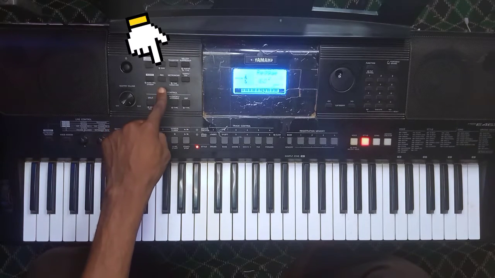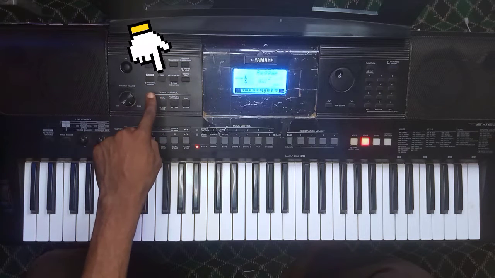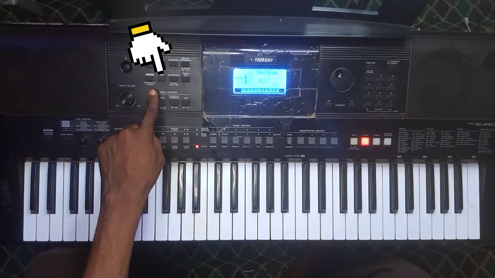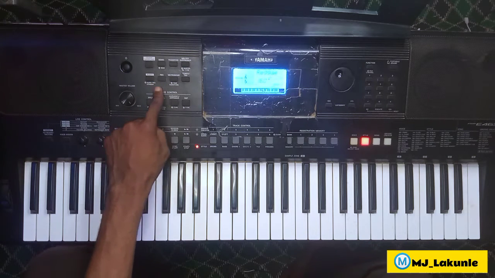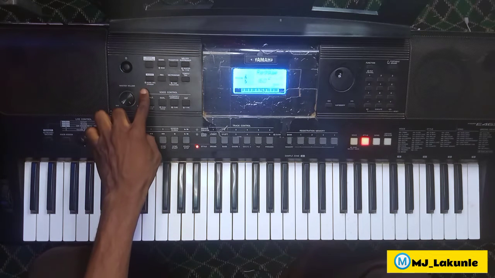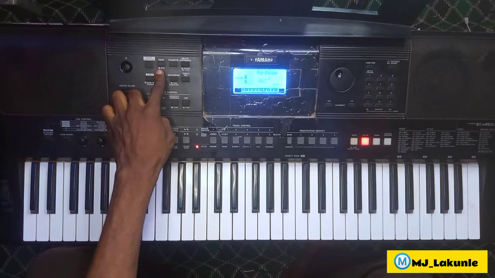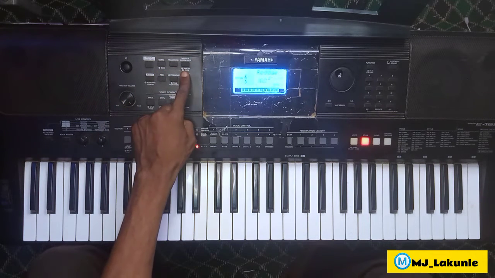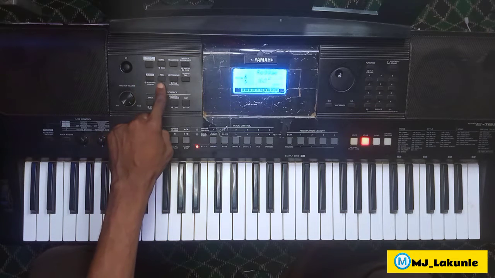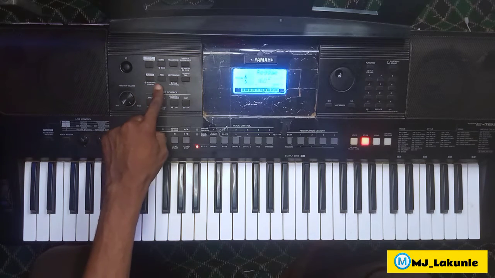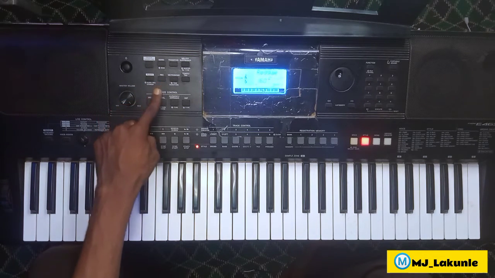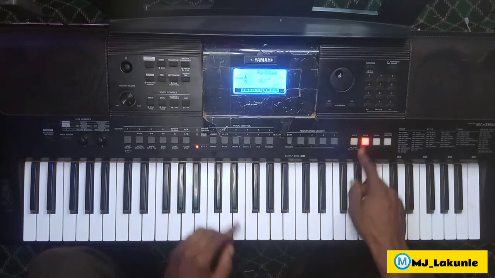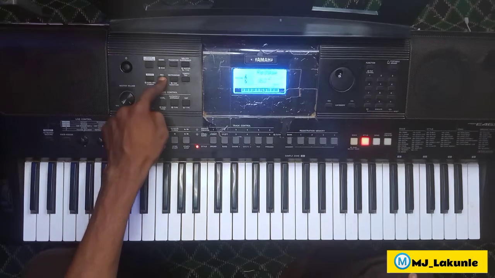I don't know where your record might be located in your keyboard, but on my keyboard, that is PSR 463, as I said earlier, the record is on your left hand side. You can see quick sampling, demo, transpose, melody, suppressor, audio, audio record, record itself. So we are making use of record. What do you do after you have pressed the style? Just click on the record.